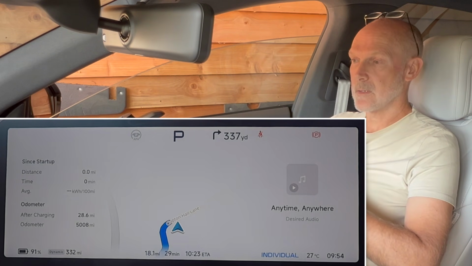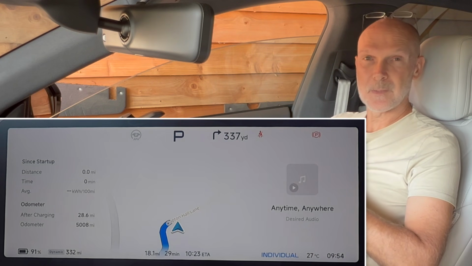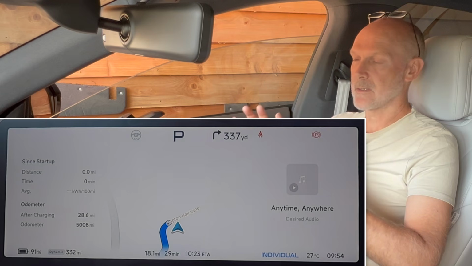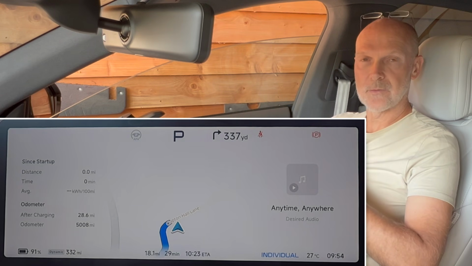So yeah, quite a simple, straightforward video showing you briefly how to get the driver's display exactly as you want it. Brightness, different items in the three different columns.